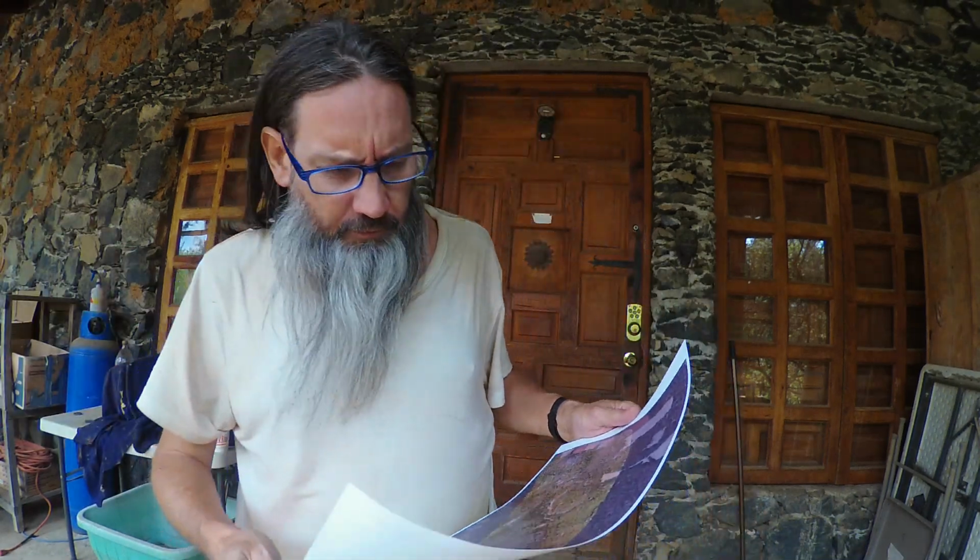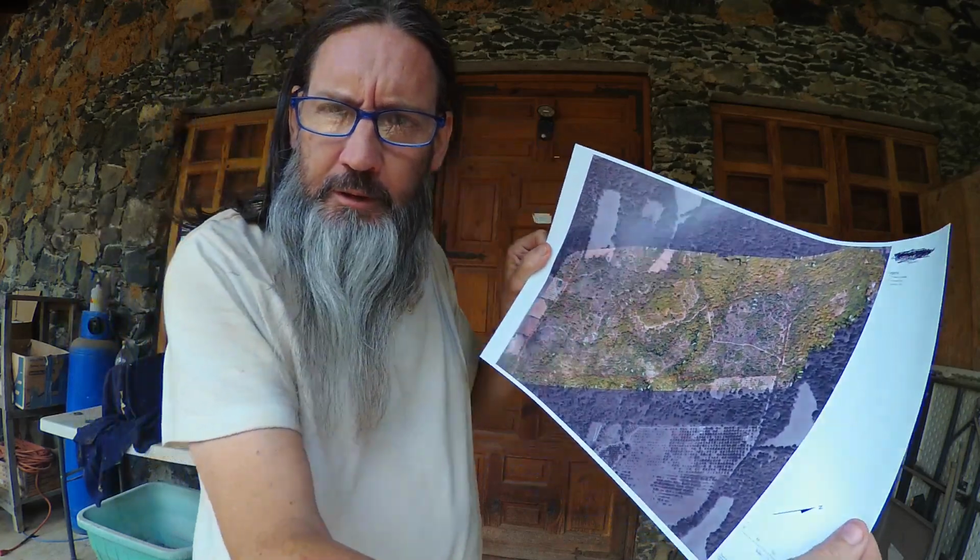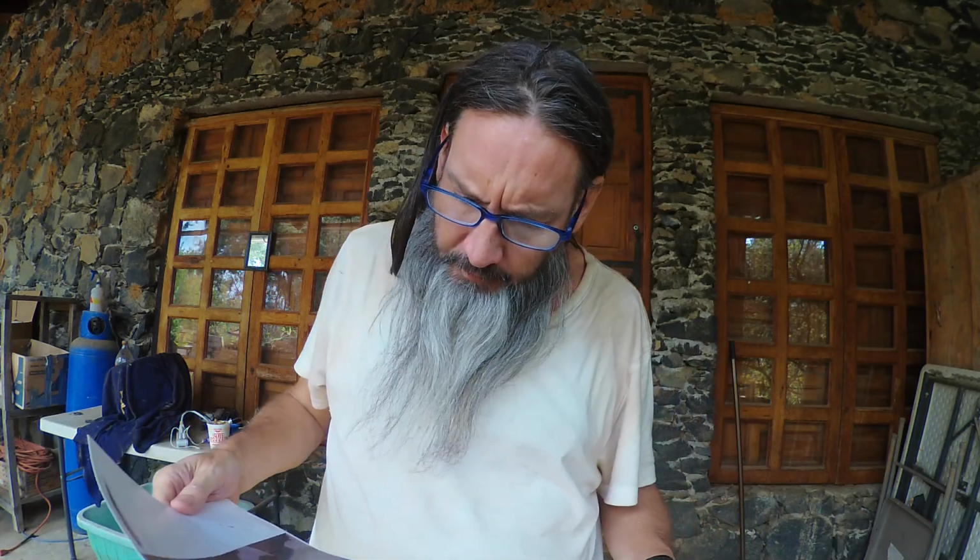So welcome to my confusion as I look at this big huge map. Well, I have a bigger printout of it, but this is a big bunch of stuff showing on the map. I have to make some decisions so that I can know where I'm going to build at.